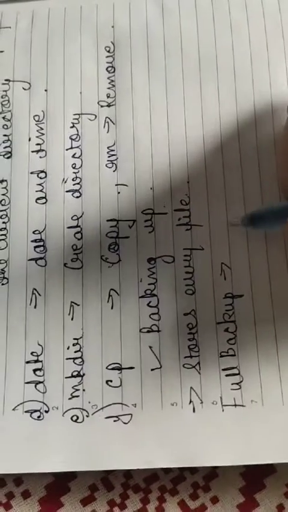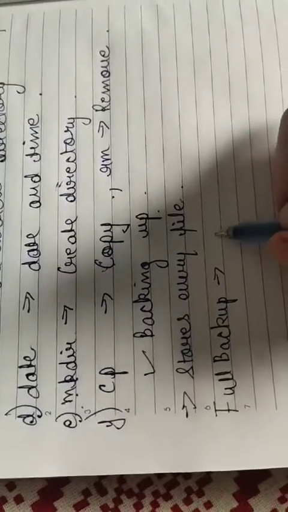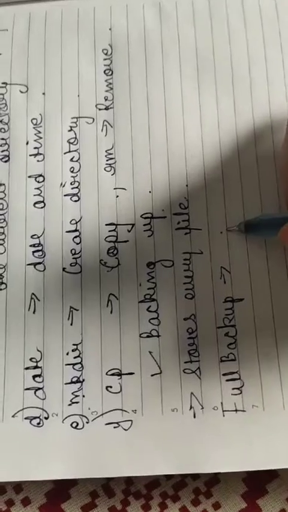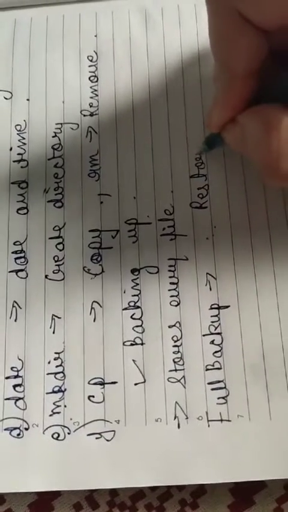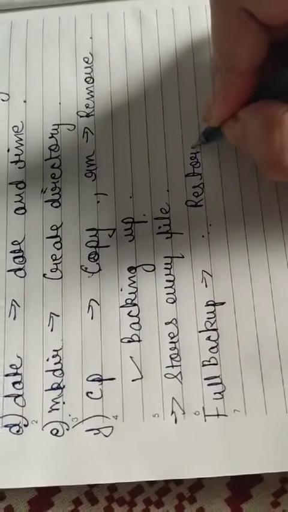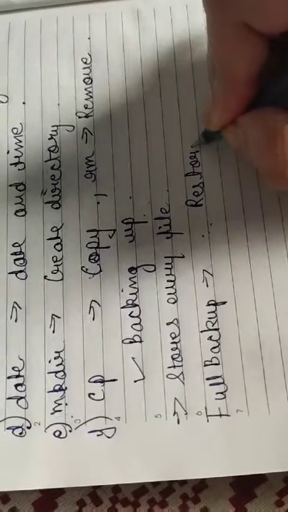In this we will be discussing the first topic, that is the full backup. Full backup means if any particular file gets damaged, or if you want to rebuild, you can recover it by restoring the data. Restoring means if you have any file on a particular disk and you want that file to get a full backup.